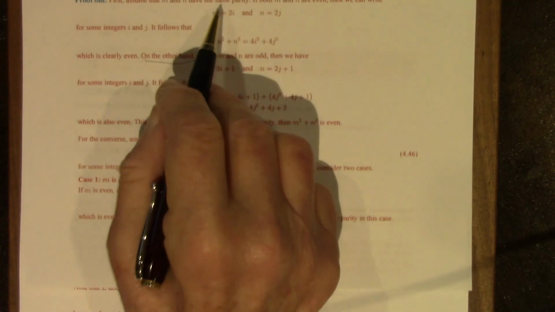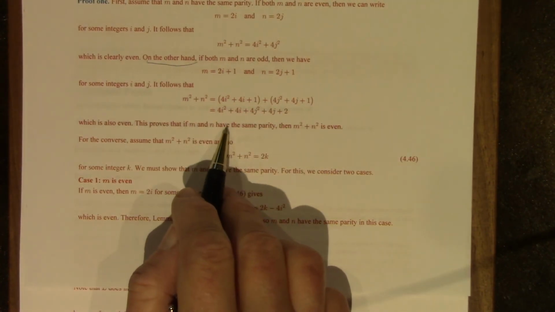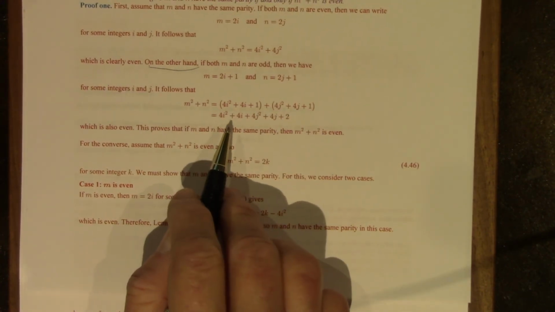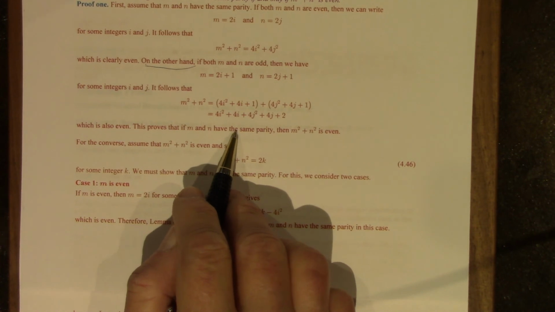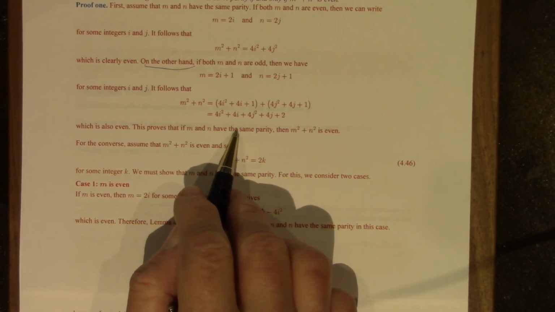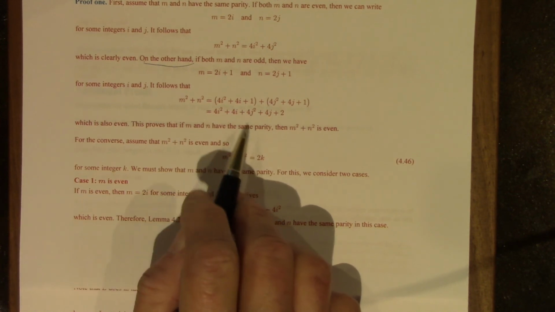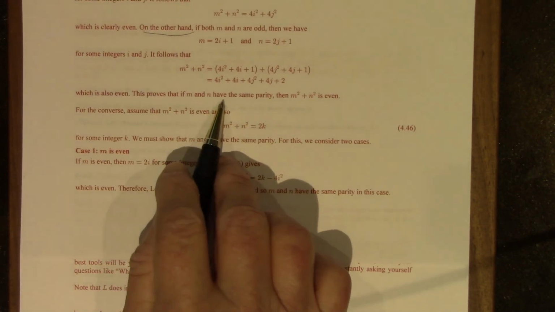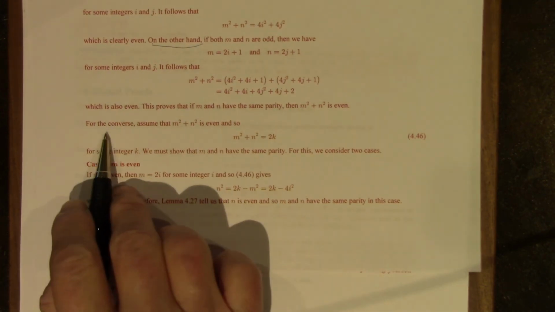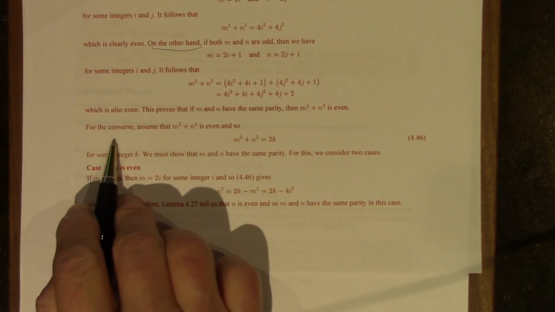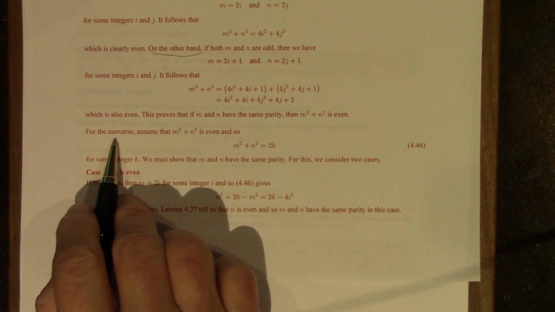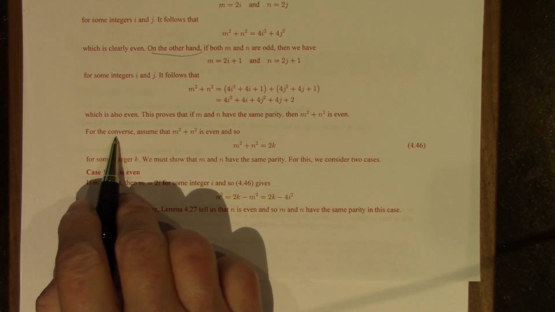This might be amenable to shortening. I haven't thought about it, and I'll let you think about it. If you can figure out a way to shorten this, that would be good practice, but it's certainly not necessary. It's not that long. Now we say for the converse, and that's critical because it's telling the reader we're going now in the other direction.